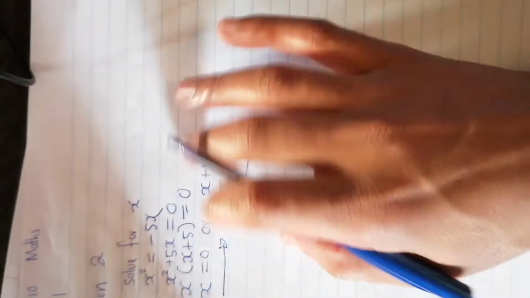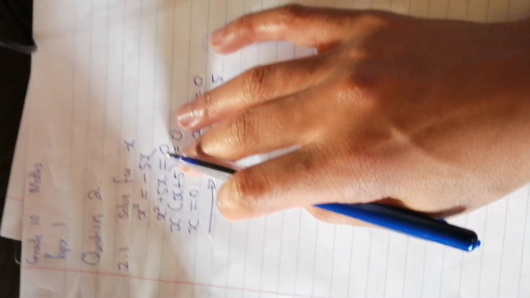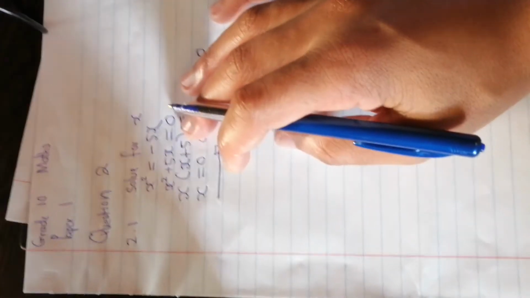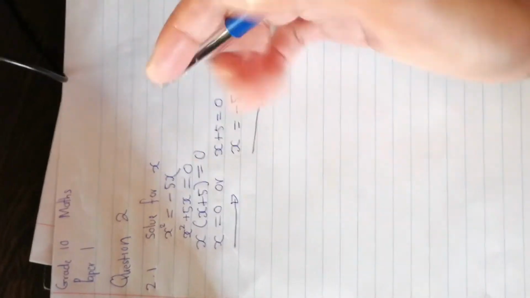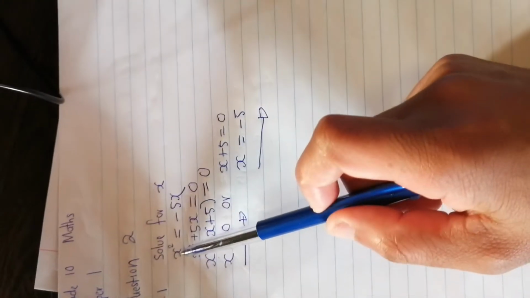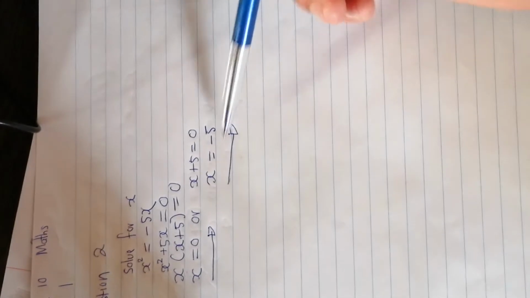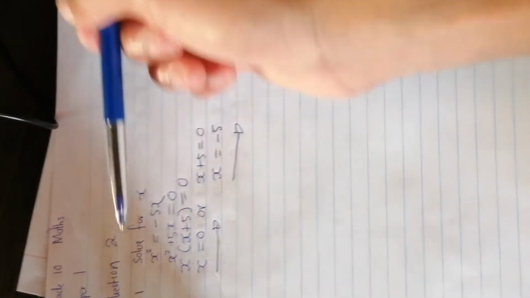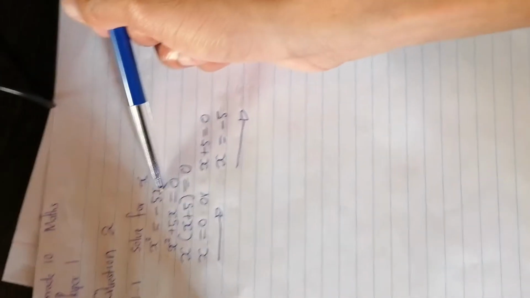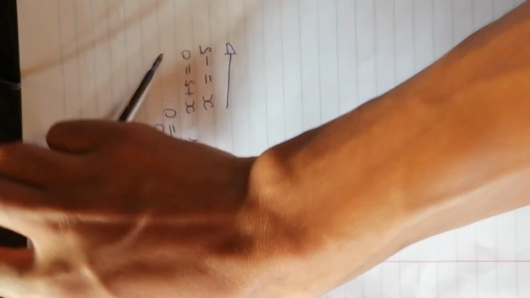It can be both or either of these two. So you can actually go test this out and see if it works. You can put 0 here and 0 there and see if you get the same answer for both sides. Or you can take negative 5 and put it in both places and see what you get. And if you get the same thing for both, that means your answer is correct.